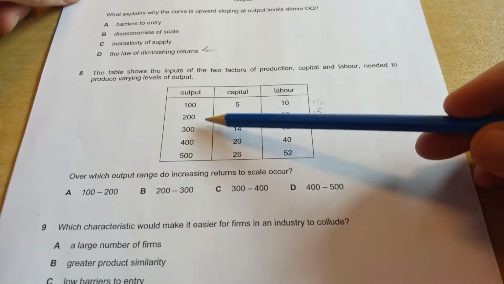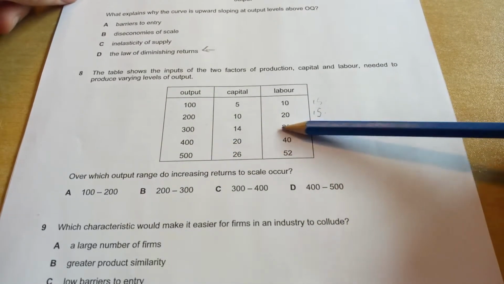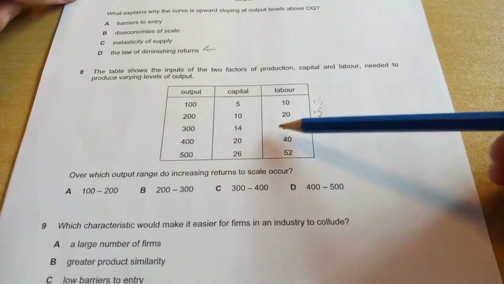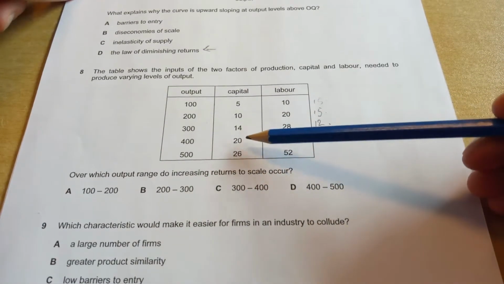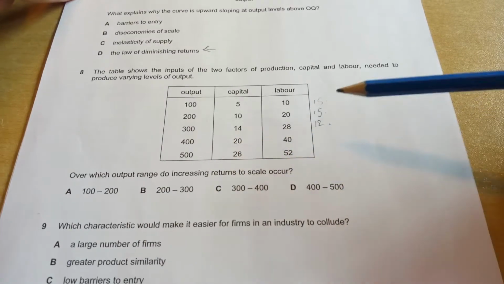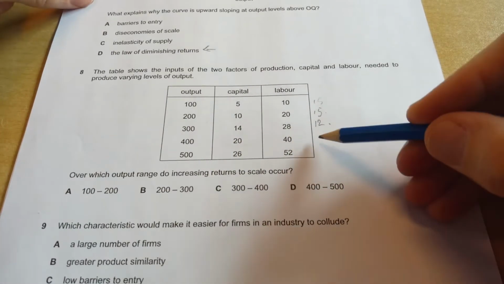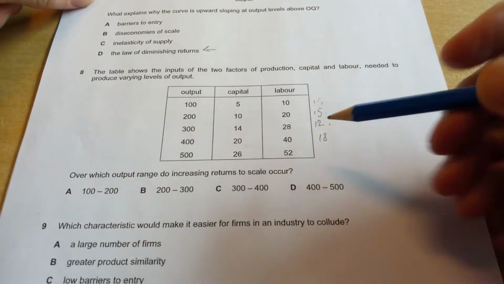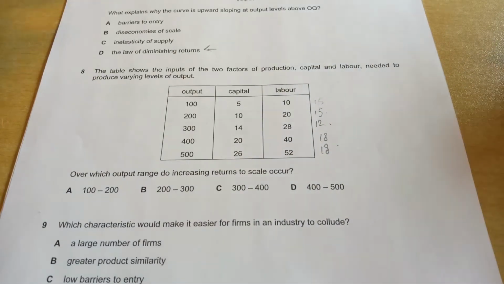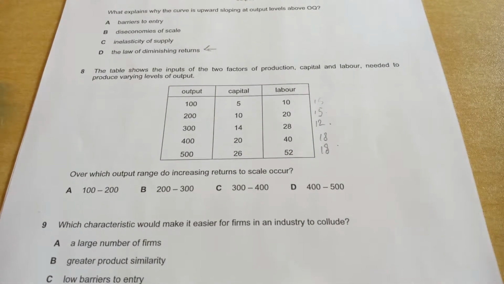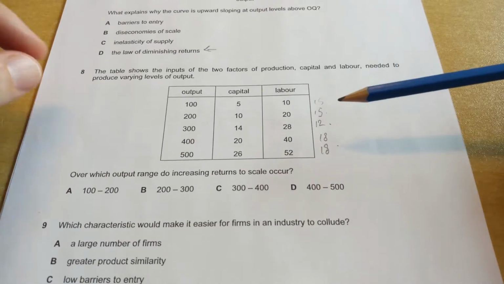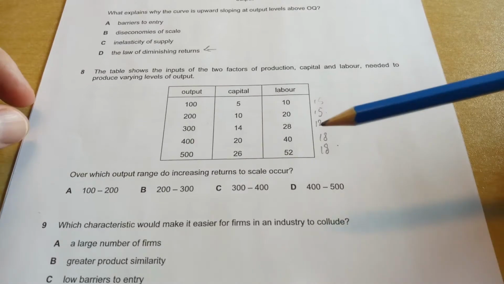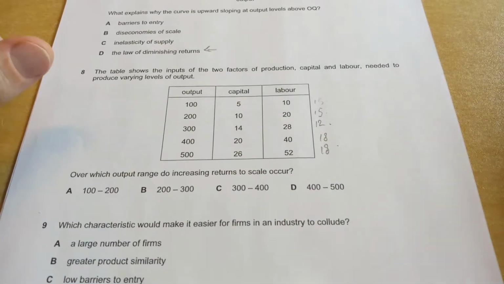For the next 100 units of output, we can see it increases by 12. Okay, so it just increases by 12. For the next one, we can see it rises from 6 and 12, so that would be 18. And then we can see 6 and 12, so 18 once again. So clearly, the period where they are experiencing increasing returns to scale is from 200 through to 300 units of output. So the answer here would be B.